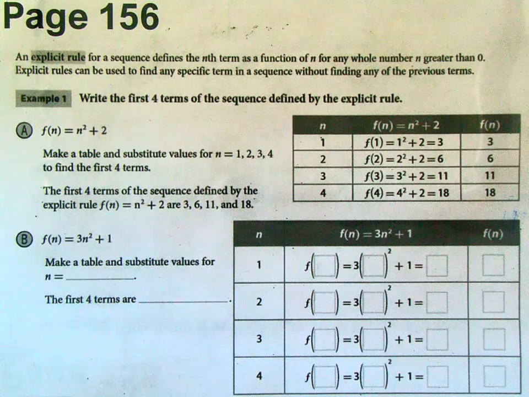Today we're looking at generating a sequence using the explicit rule. Let's take a look at our example. First, I want to go over what the explicit rule is.